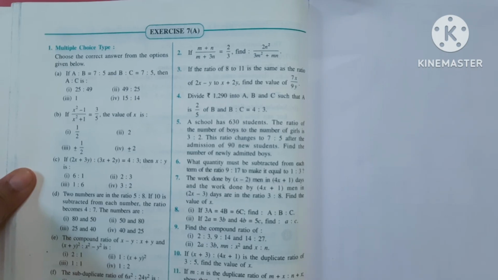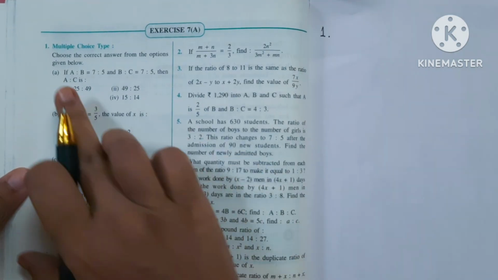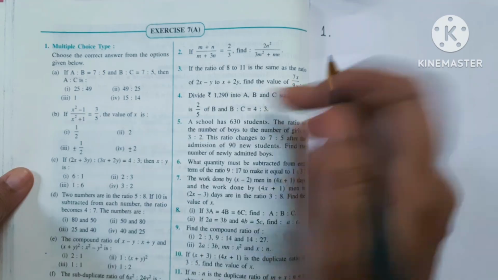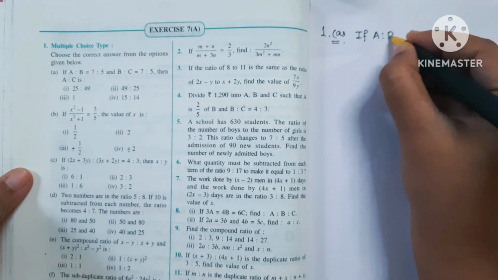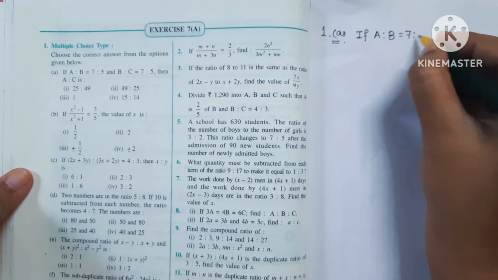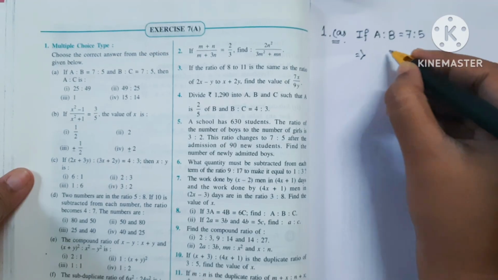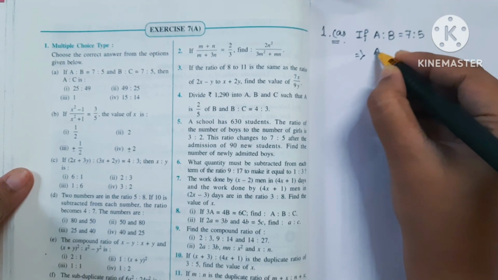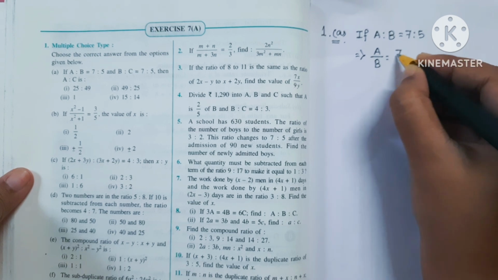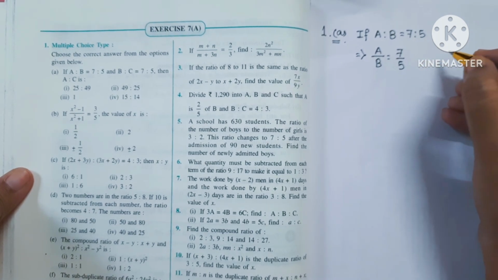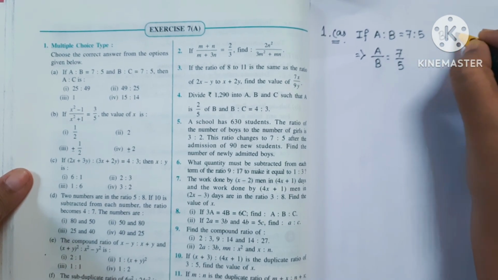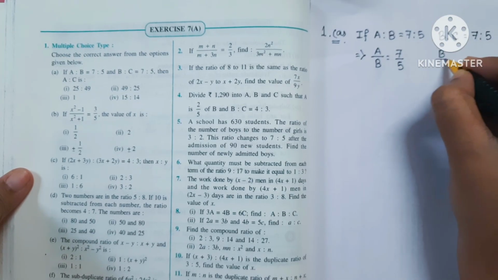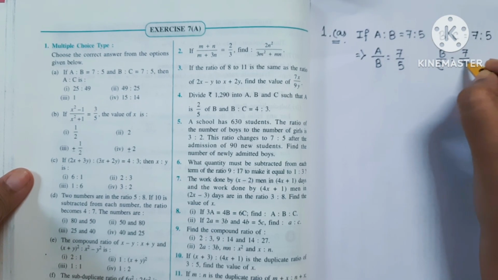Okay, so question number 1 from exercise 7a. Choose the correct answer from the option given below. First, question number 1a. A:B equal to 7:5. That means the ratio of A and B is 7:5. So you can write A by B equal to 7/5. Now B is to C is equal to 7:5. Again 7:5. So B by C is equal to 7/5.